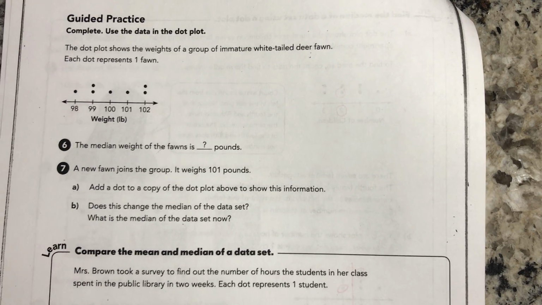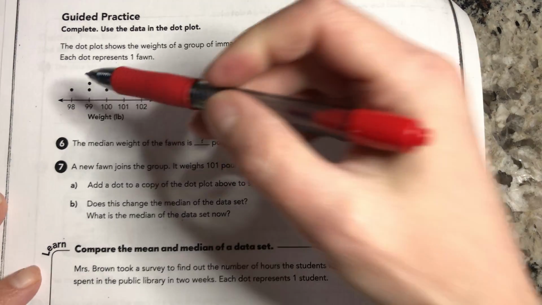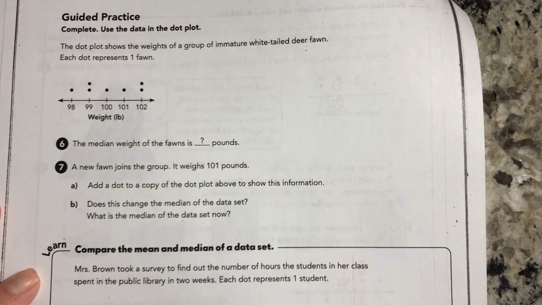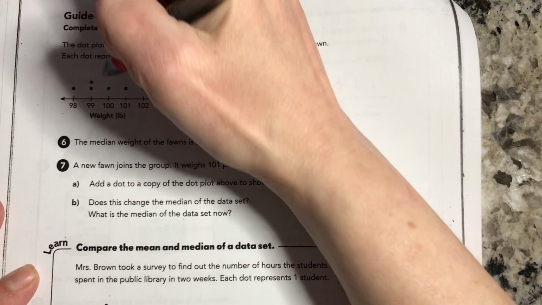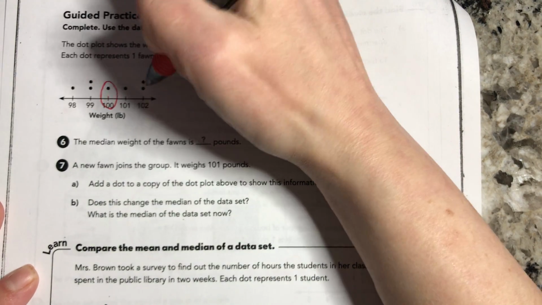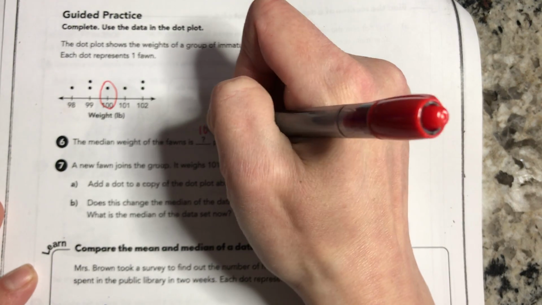Uh-oh, guided practice. I want you guys to try this and then come back to me. Just 6 and 7. All right, hopefully you did what you're told. All right, so the dot plot shows the weights of a group of immature white-tailed deer fawn, and each dot represents 1 fawn. How many fawn do we have? 1, 2, 3, 4, 5, 6, 7. There are 7. So the median weight of the fawns is going to be, I would say this one is in the middle. Would you agree? There's 3 on the left and 3 on the right. So how many pounds? 100.